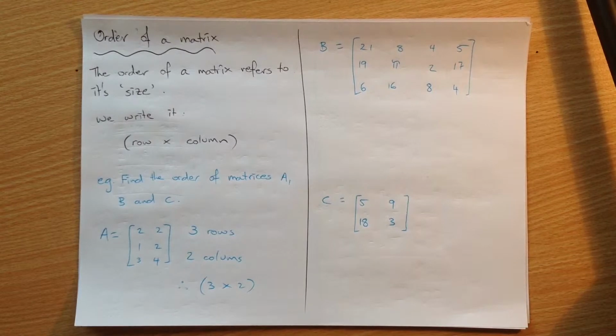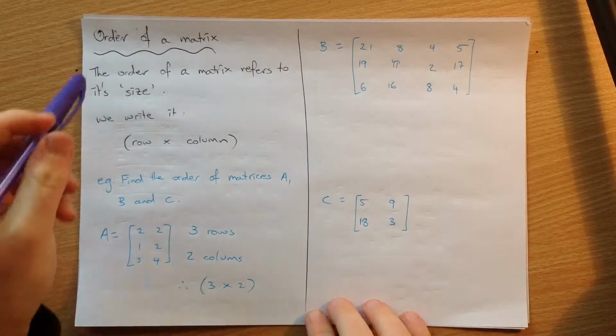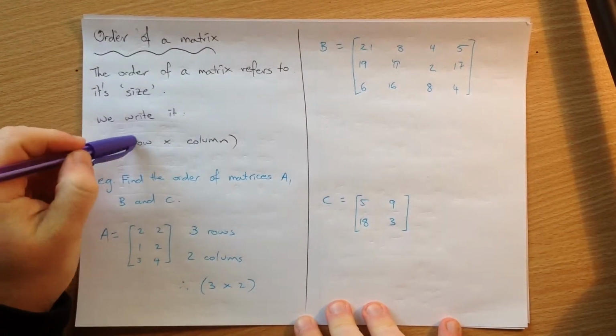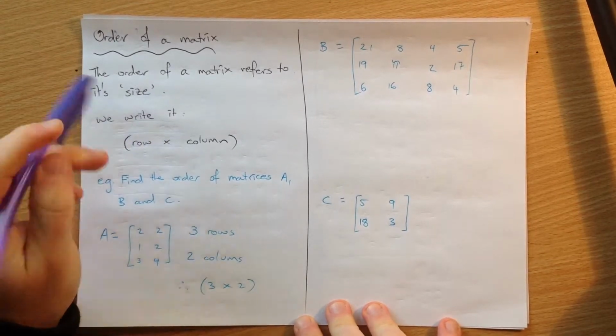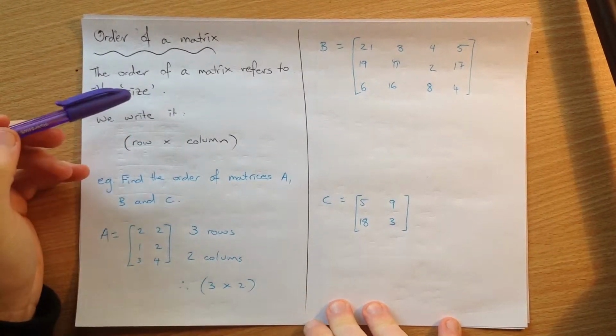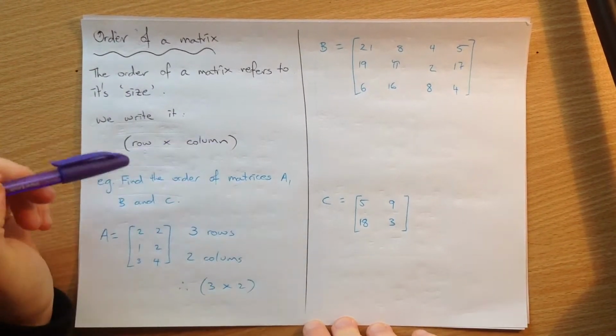So the first thing we want to think about is the order of a matrix. We did this in Year 11, so you should have a vague recollection unless you didn't do Year 11 with us. The order of a matrix refers to its size, so it's just a way to write its size. So we put that in brackets, and we write the number of rows, and then we write the times, like by, and then the number of columns. So that's row by column.